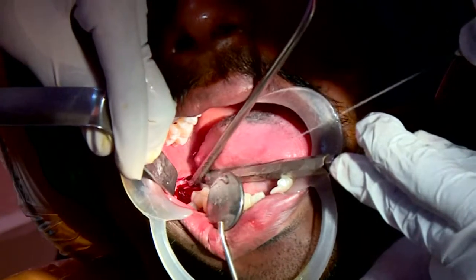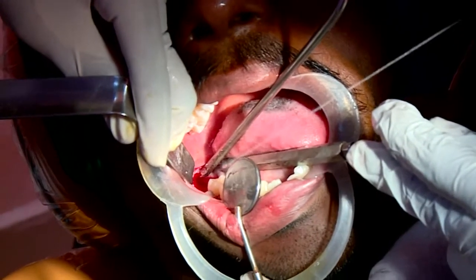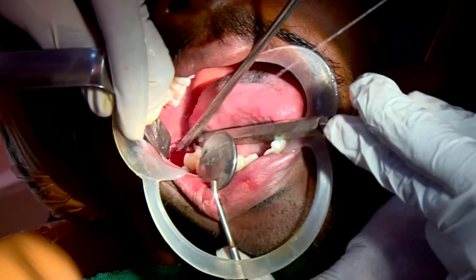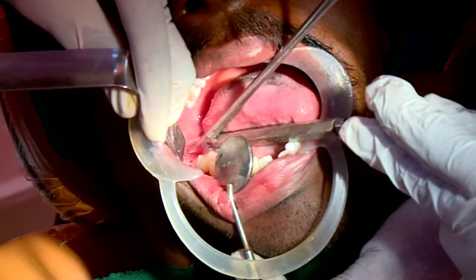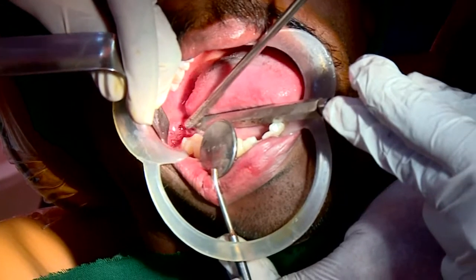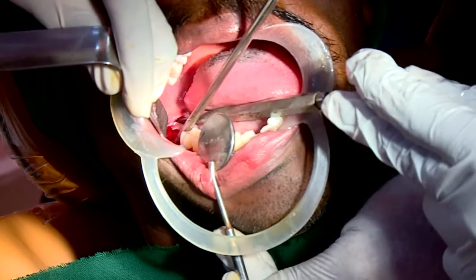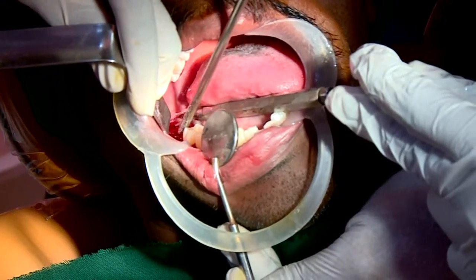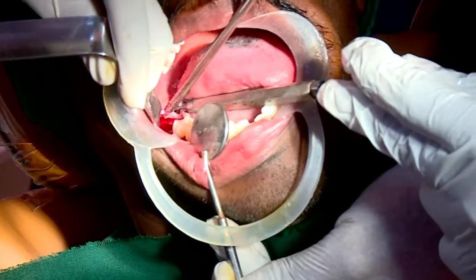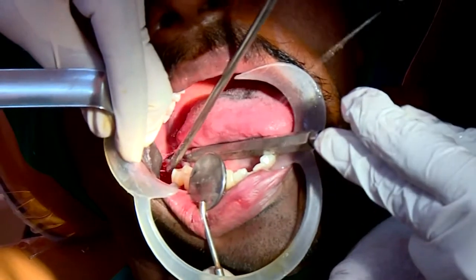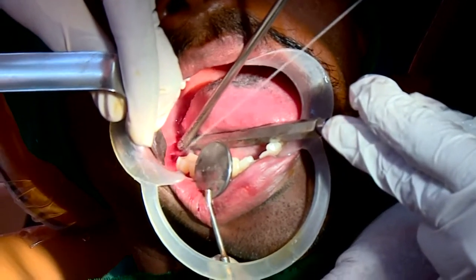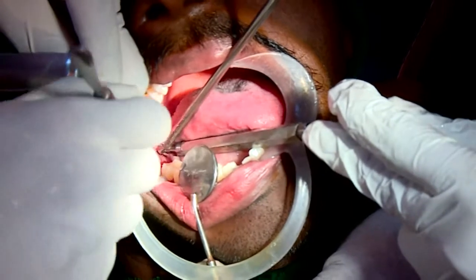Once the tooth is removed, copious irrigation with saline is required to check for any fractured crown pieces, because we have sectioned the crown into 3-4 pieces. Any small remnants may cause delayed healing. After this, we have to move on.